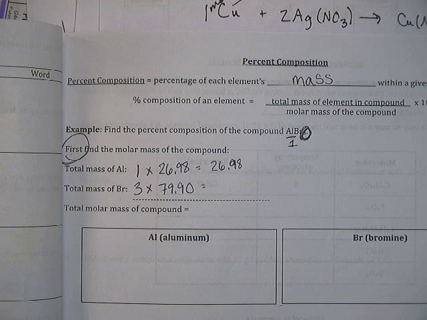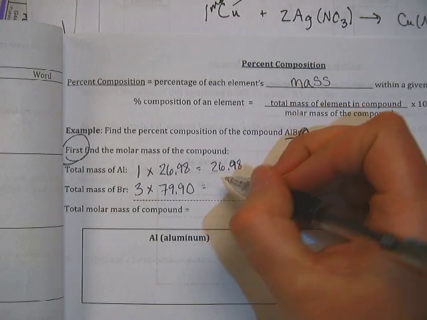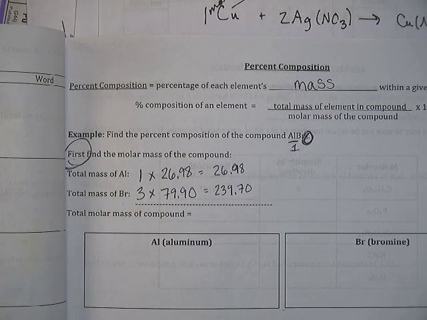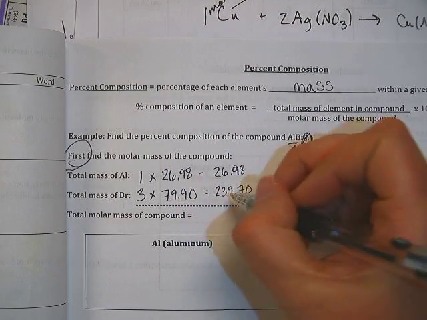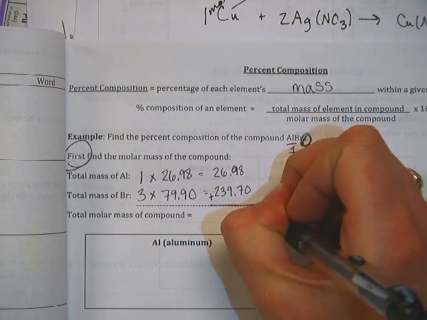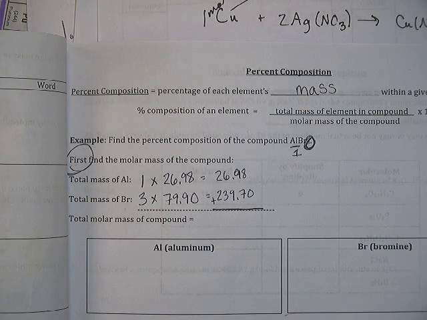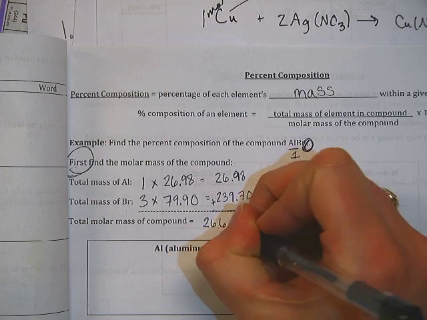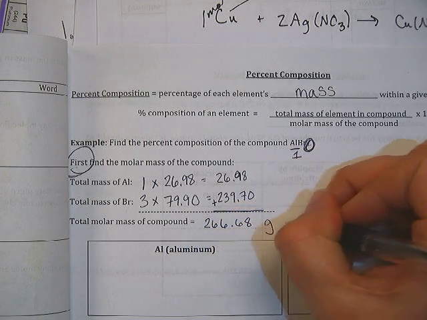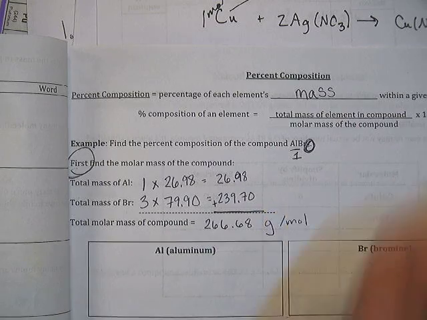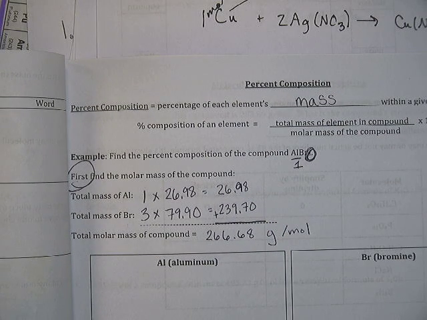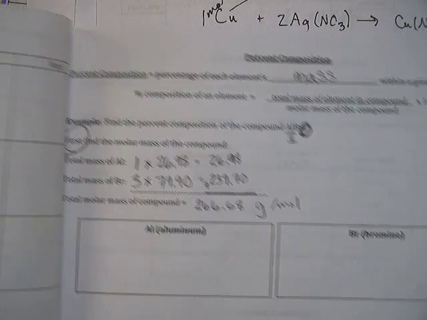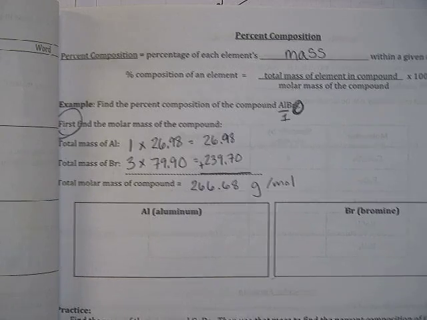And if you put that in your calculator, you get 239.70. That's bromines total. Now we add up our total bromine plus our total aluminum, and we find that the molar mass of the compound is 266.68 grams per mole. Okay. Now we find the percent composition. You always need the molar mass first, then you find the percent composition.